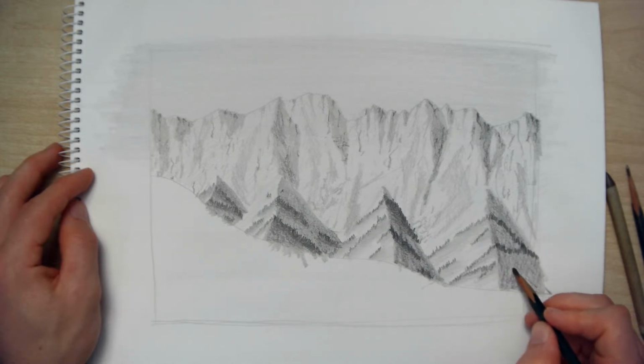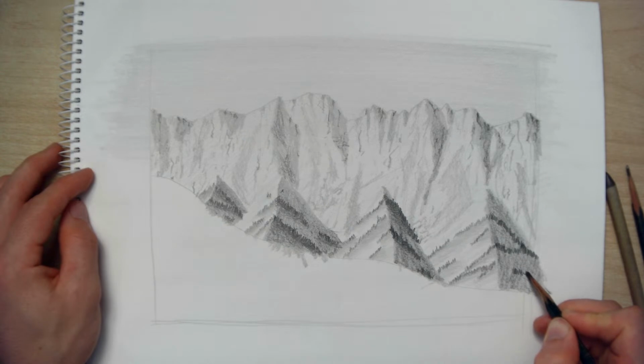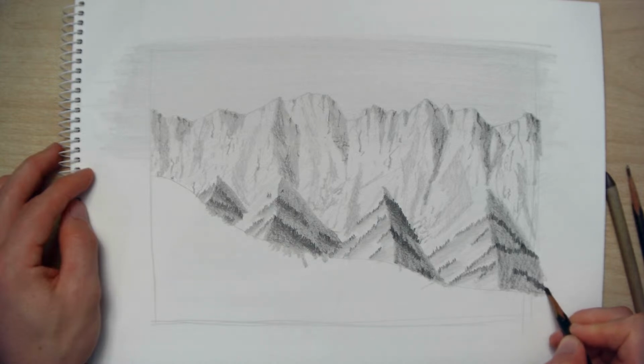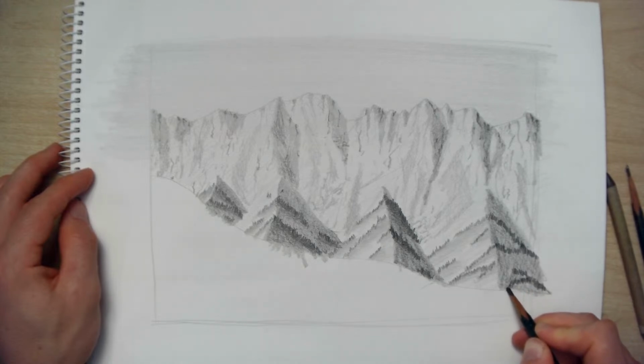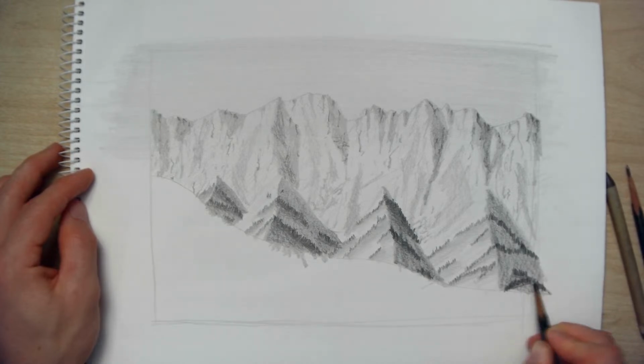This one doesn't go all the way, so I'm not going to join those. But I want to have another bifurcating tree line right here. This one maybe goes down here, like so. Okay, make those areas darker.